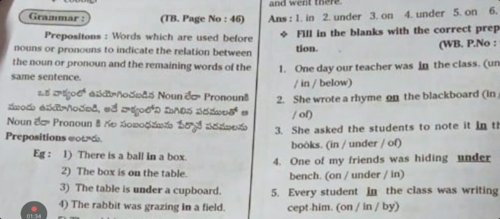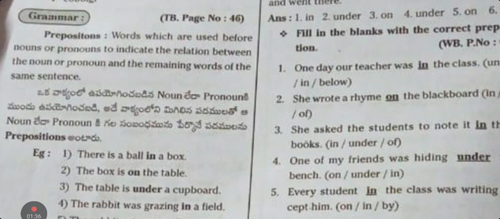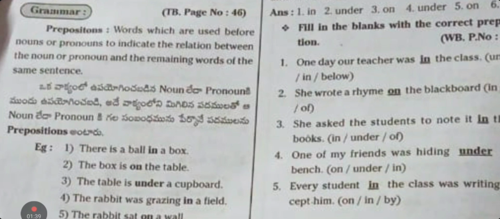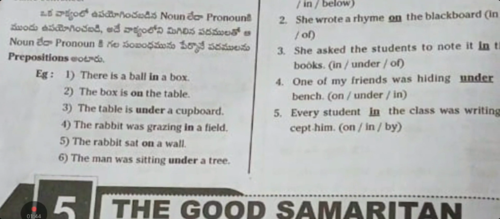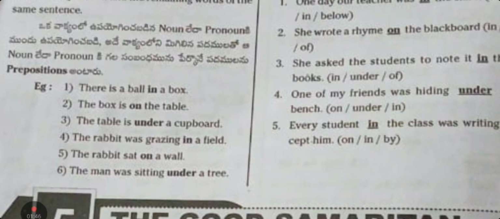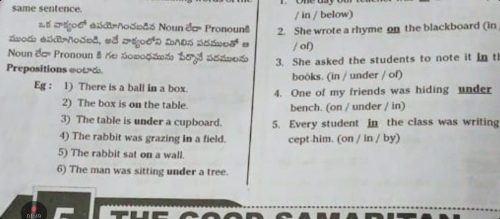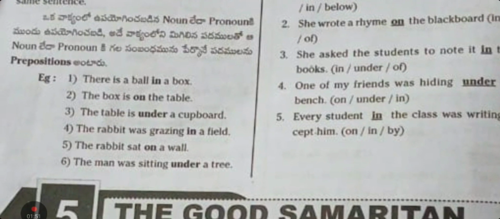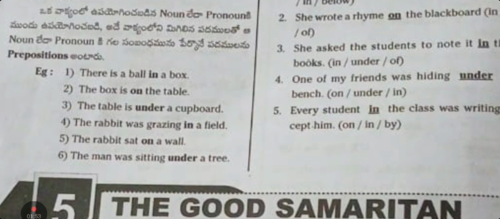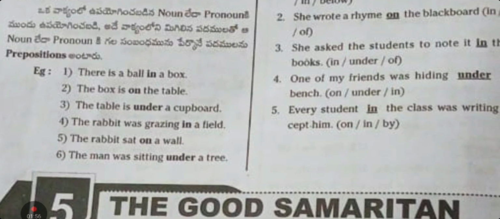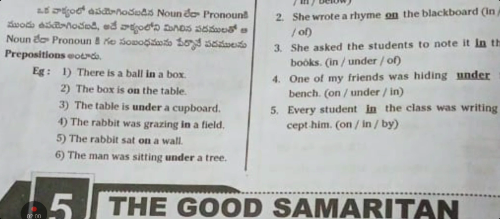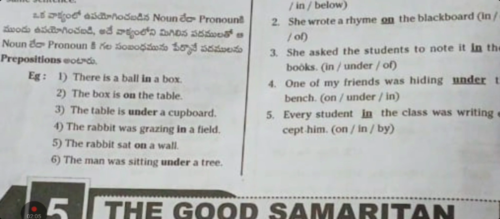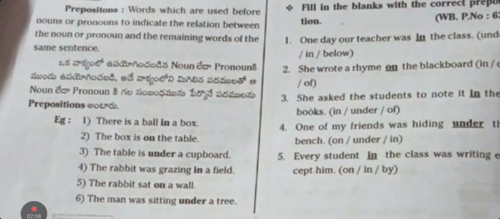Prepositions: words which are used before nouns or pronouns to indicate the relation between the noun or pronoun and the remaining words of the same sentence are called prepositions. Example: there is a ball in a box. The box is on the table. The table is under a cupboard. The rabbit was grazing in a field. The rabbit sat on a wall. The man was sitting under a tree. These are the examples of prepositions.